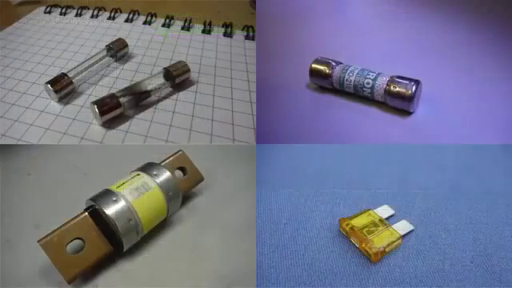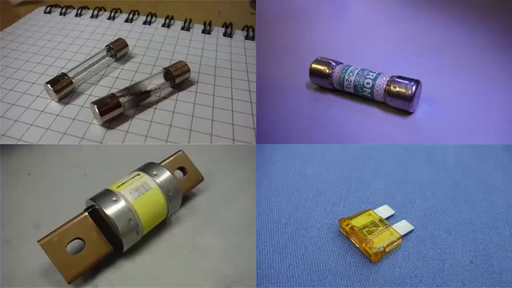A fuse has a body inside which the metal alloy element is soldered or welded to the contacts, end caps called ferrules, or sometimes blades.